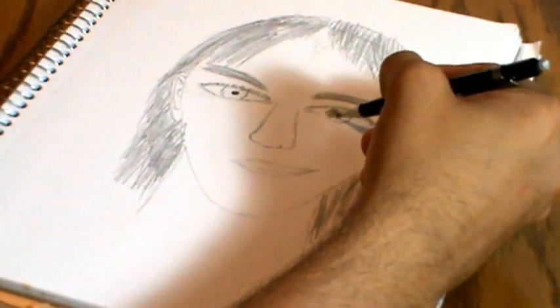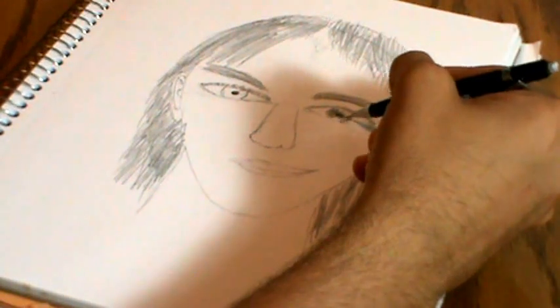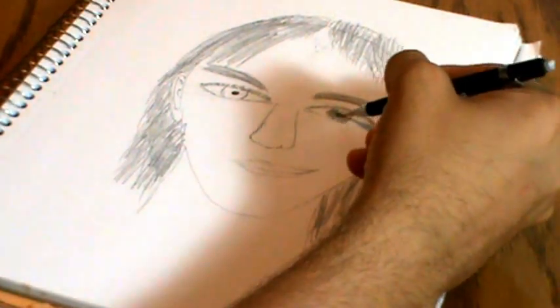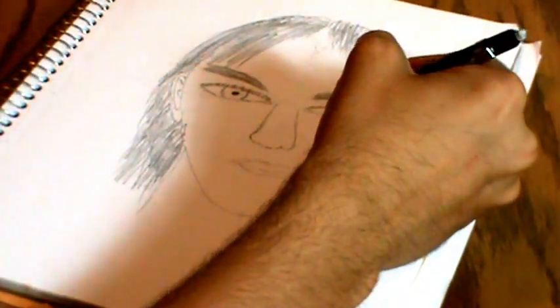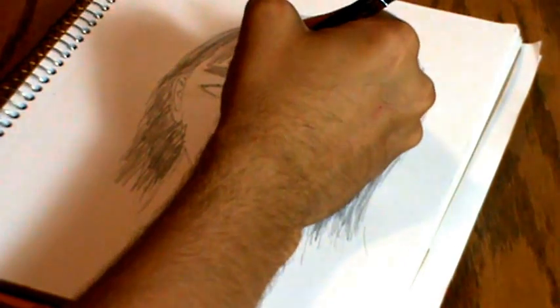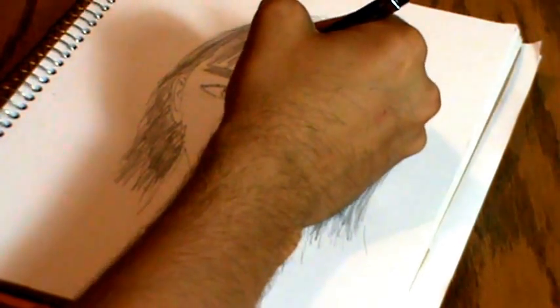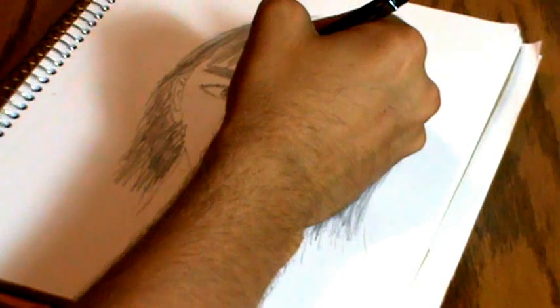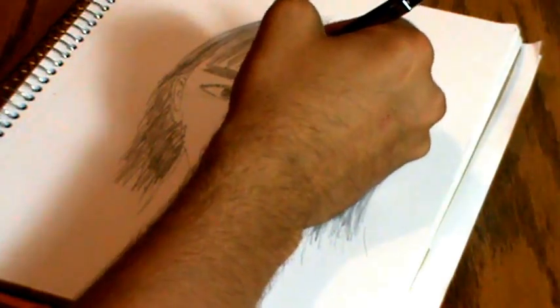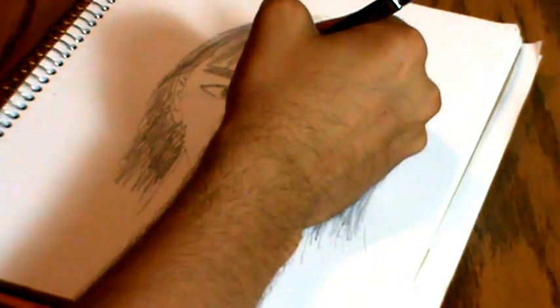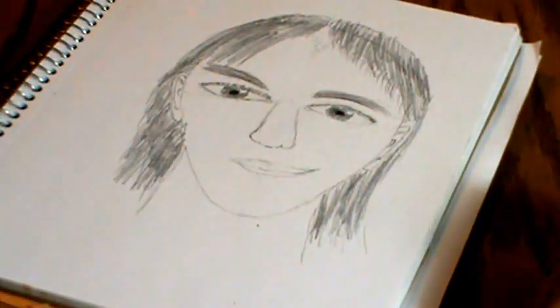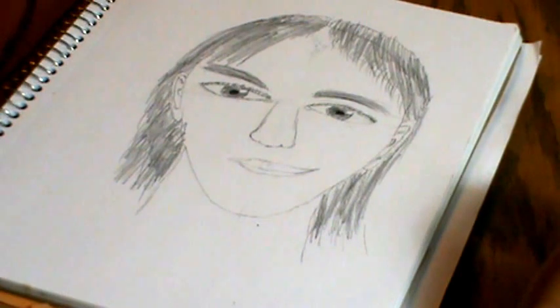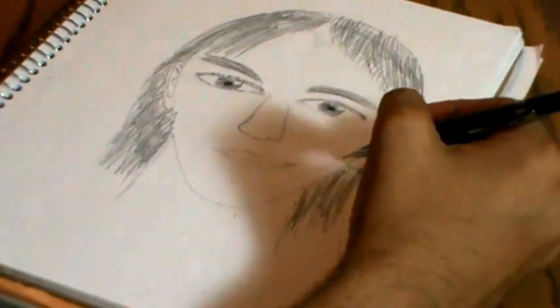Just make sure it's not darker than the pupil. Now let's add some shading.